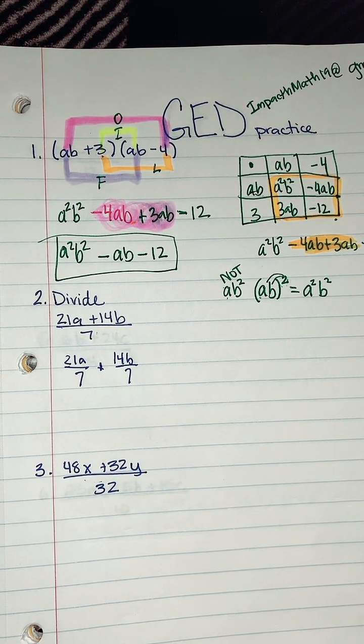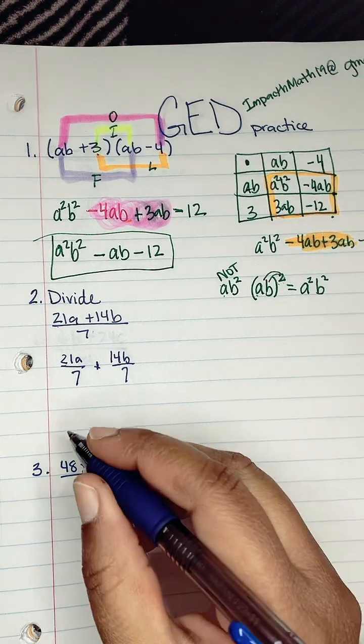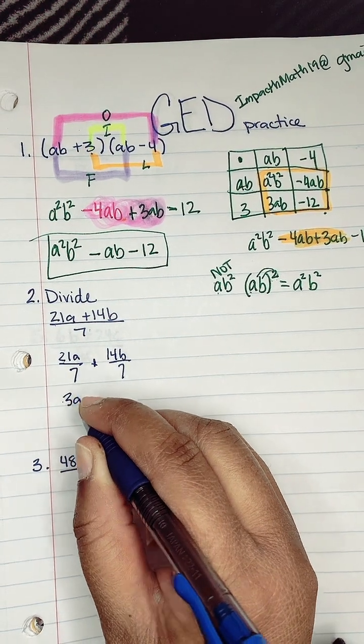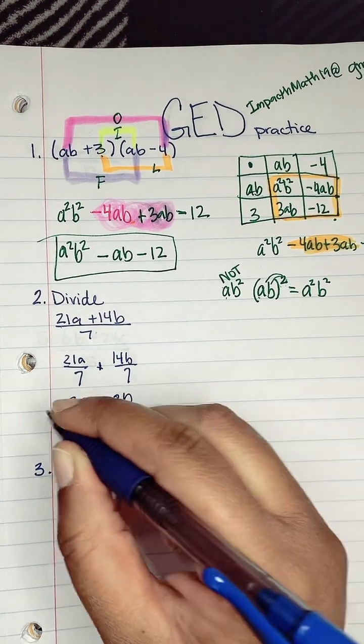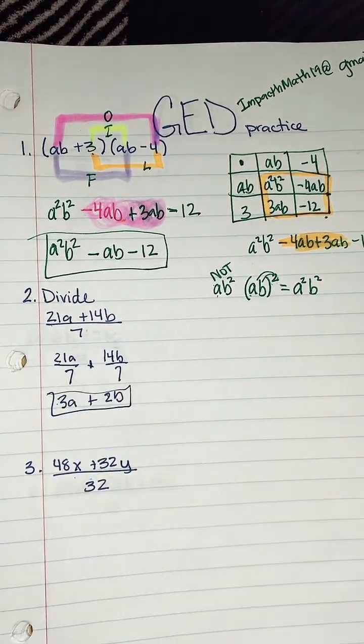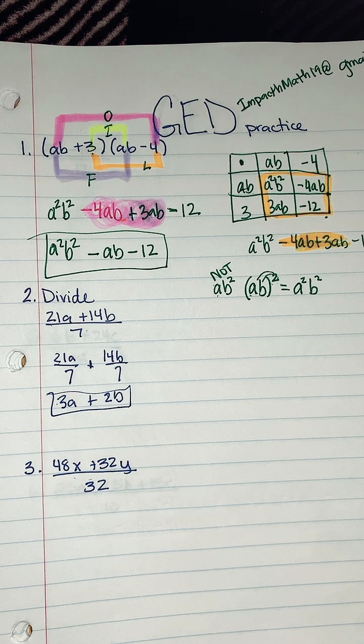Now 21a divided by 7 is 3a, plus 14 divided by 7 is 2b. And this is our answer. Any questions on that one so far?